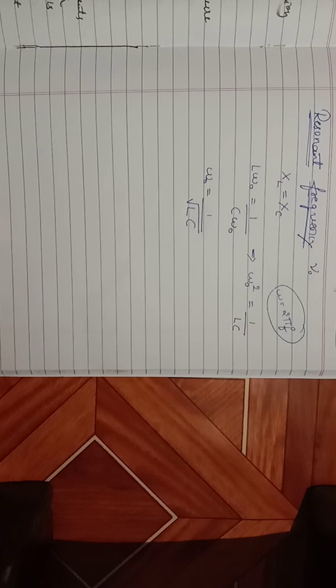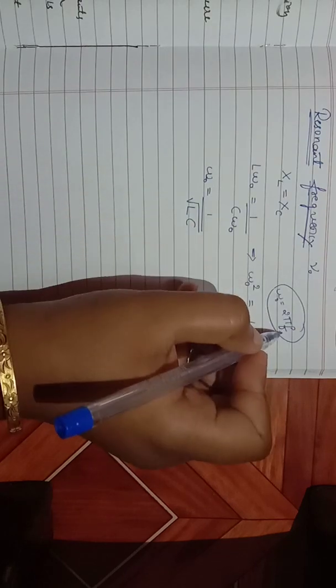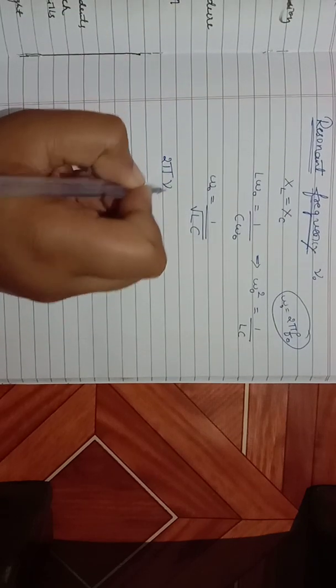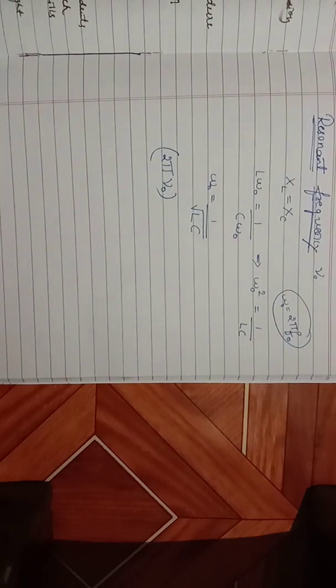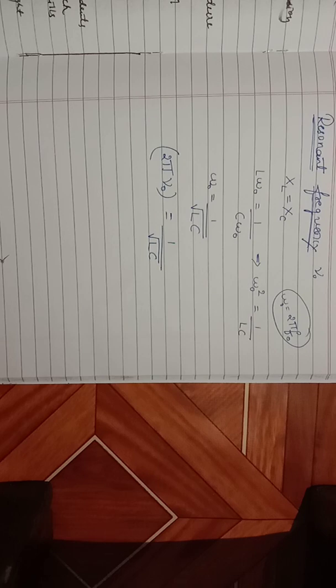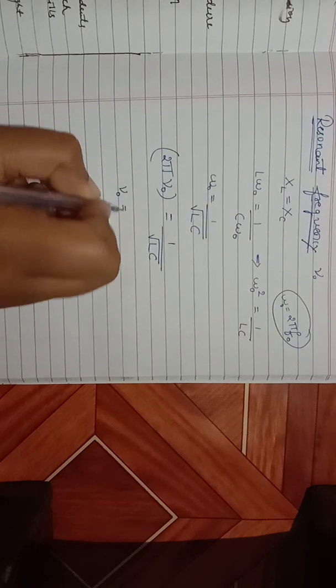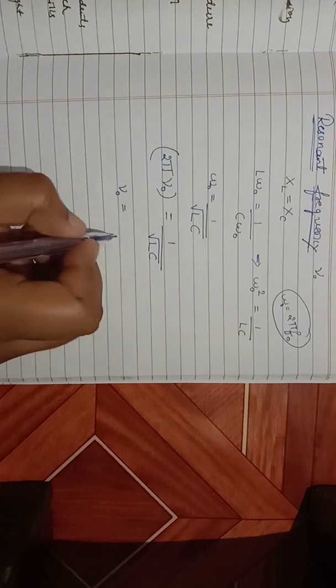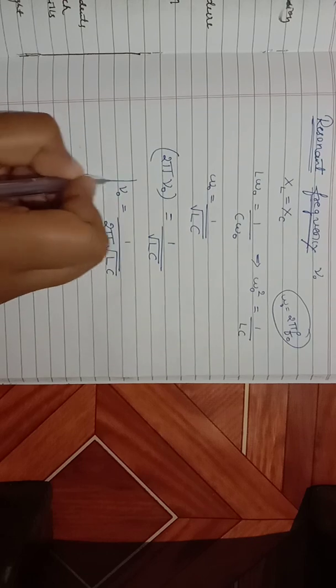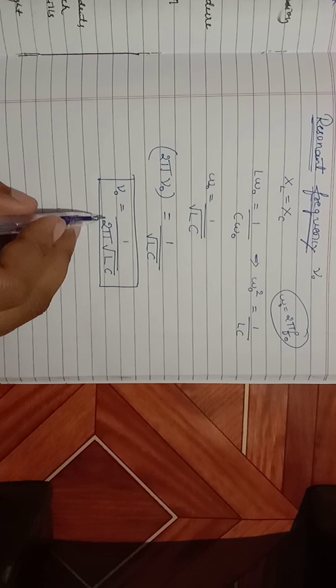So omega naught is equal to 2 pi f naught, that means 2 pi mu naught is equal to 1 by square root of L into C. So mu naught is nothing but 1 by 2 pi square root of L into C.